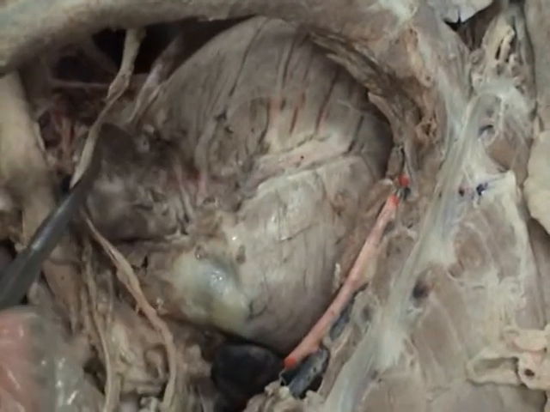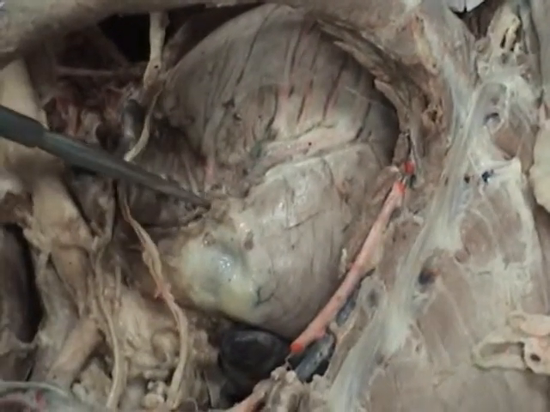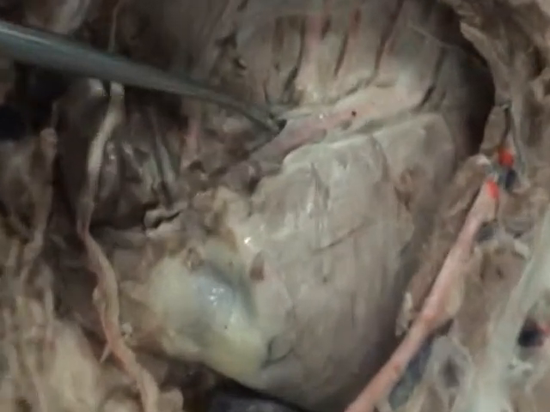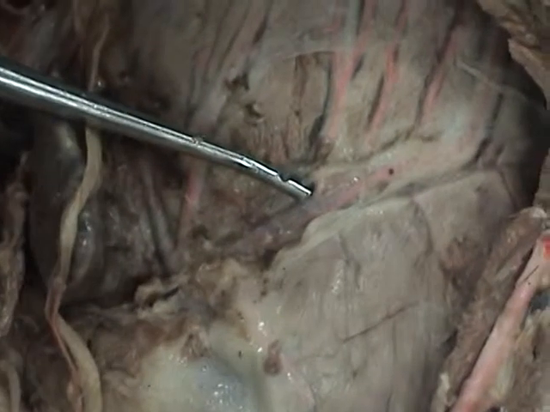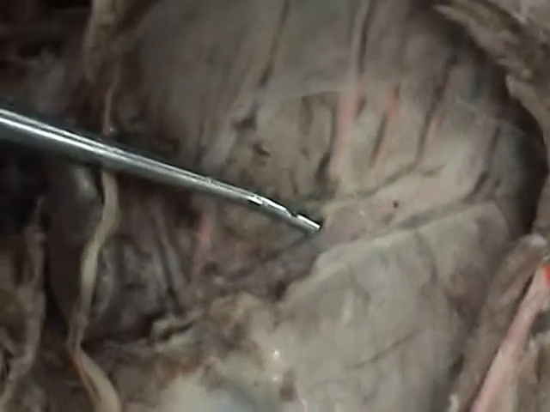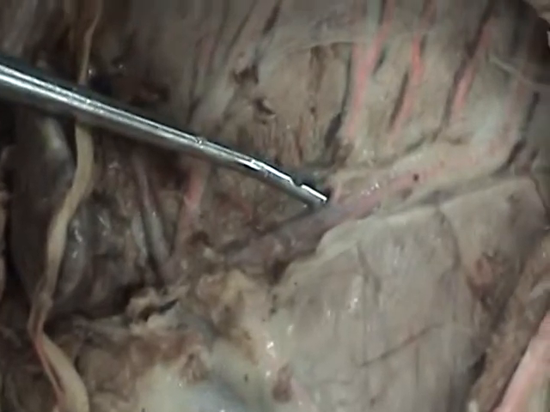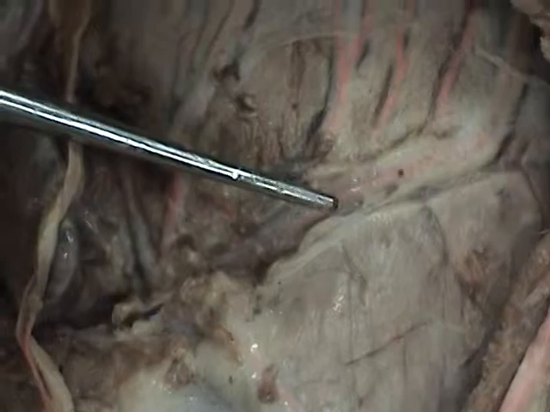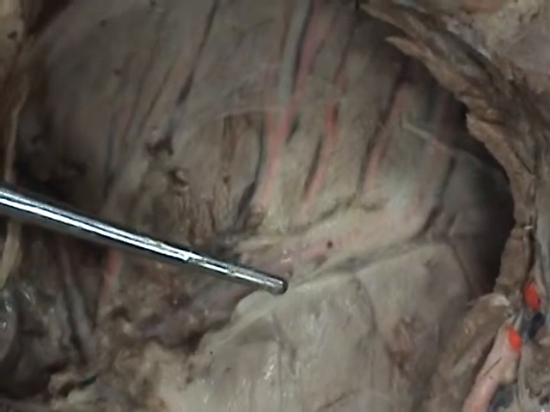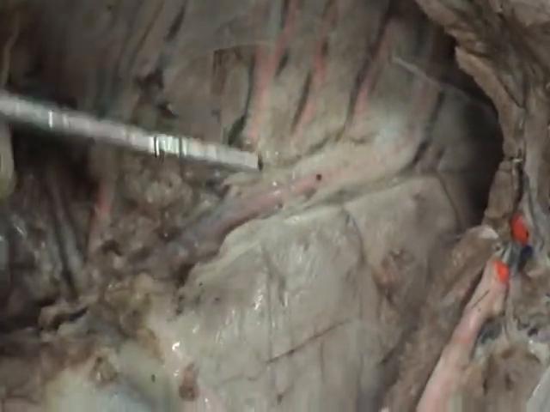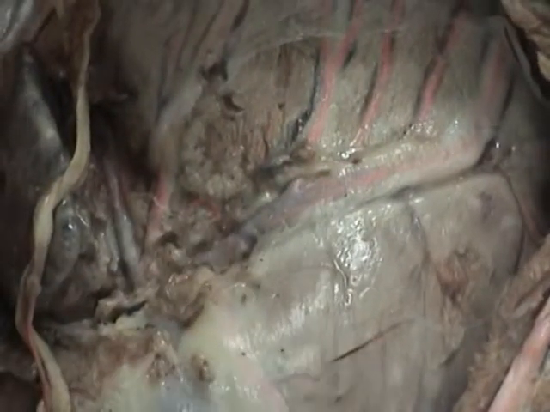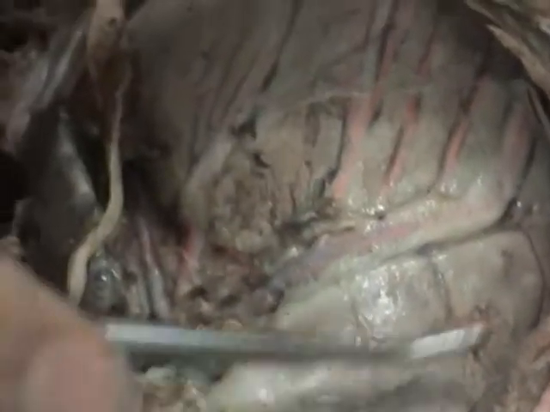I was just looking for that here. Yeah, it's going to come up and form the paraconal interventricular branch of the left coronary artery, and it's going to go down the paraconal interventricular groove, which is just going to come down here. You feel it, and there's like a groove, and that separates the right and the left ventricles.